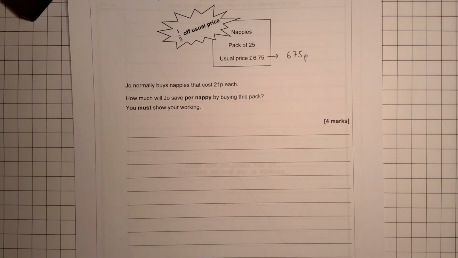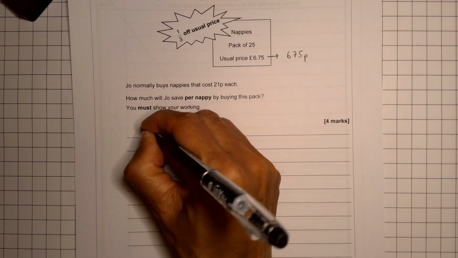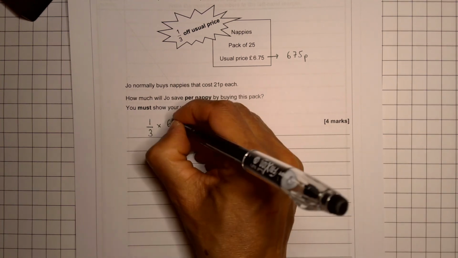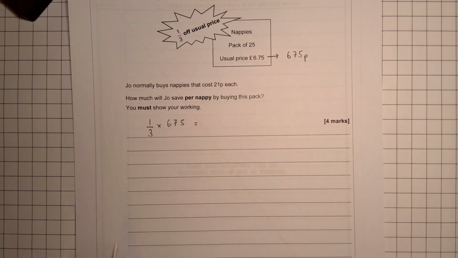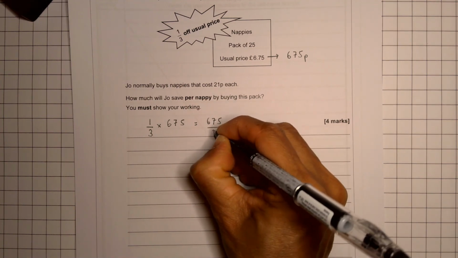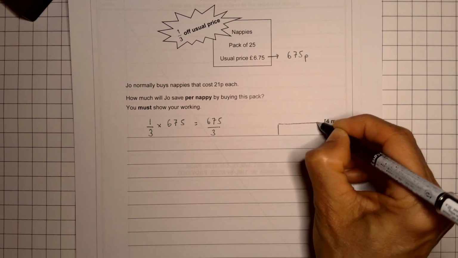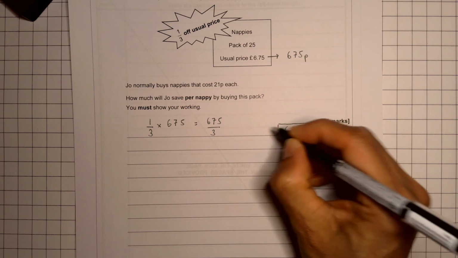Okay, so first things first, let's find out what a third off is. And so to do that, we're going to say a third off 675. Now when you do that, that actually means you're going to multiply 1 times 675 and divide by 3. So like before, you might want to do a little bit of working out separately. So we have 675 and we're going to split it into 3.